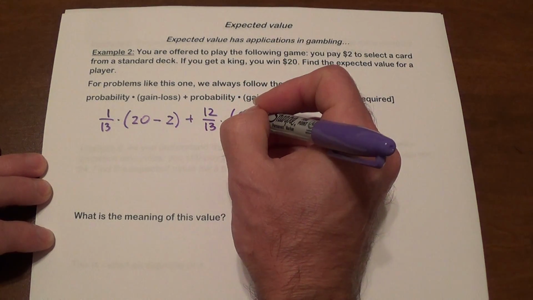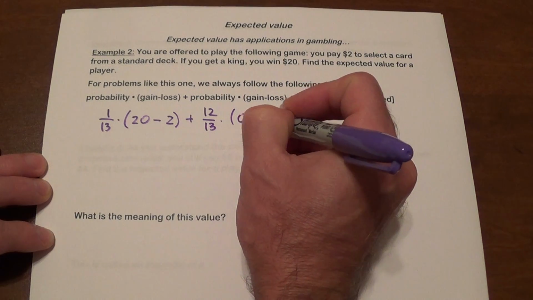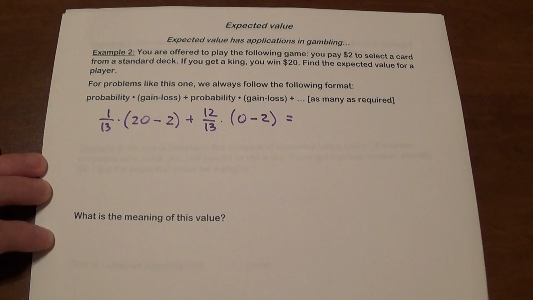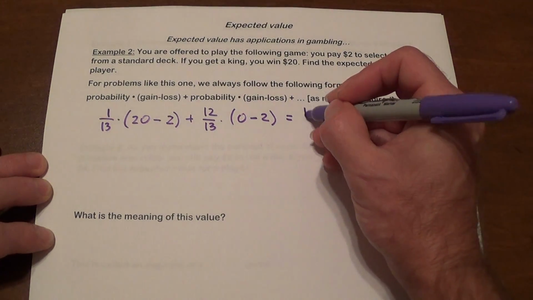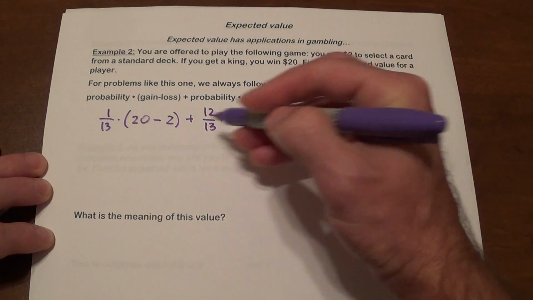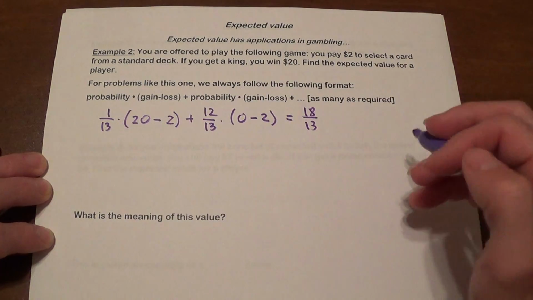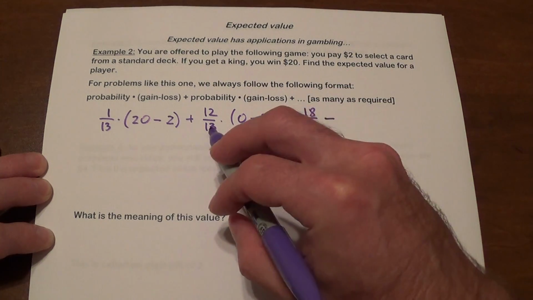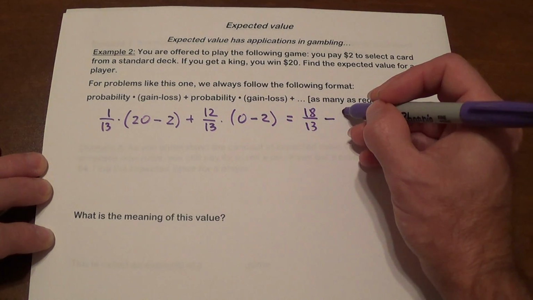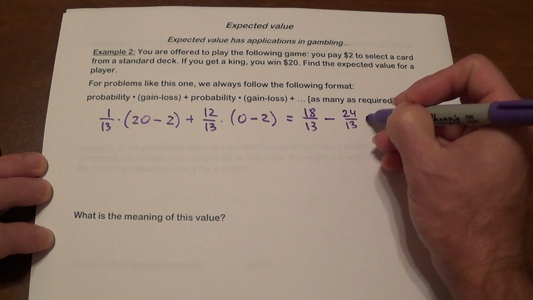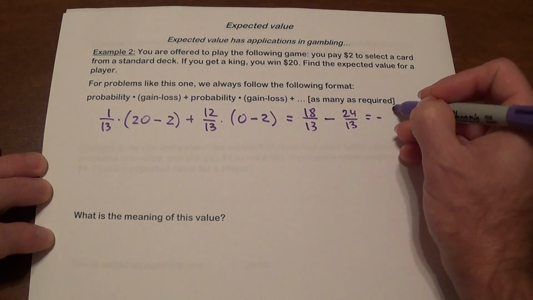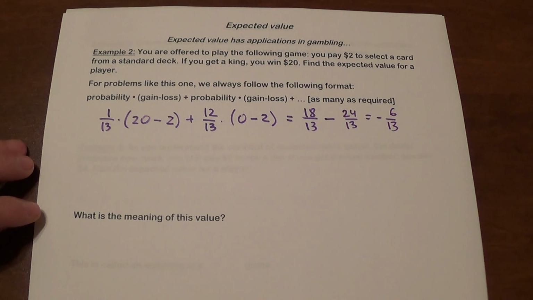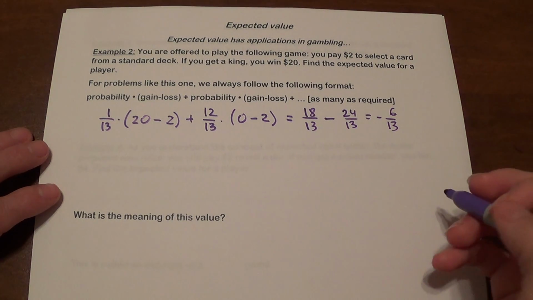So if you don't get a king, the probability is going to be 12/13. What do you win in this case? 0. What do you lose? Still the same $2. So you can go ahead and proceed with that. The first one is going to give you 18/13, because this is 18 times 1/13. The second one is going to give us minus 24/13, because you multiply by negative, which is going to give you negative 6/13.